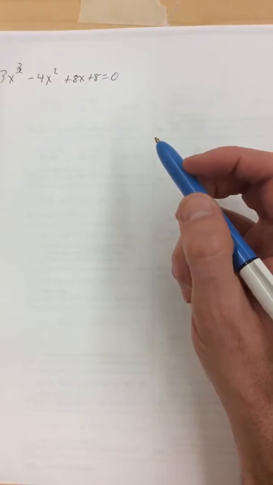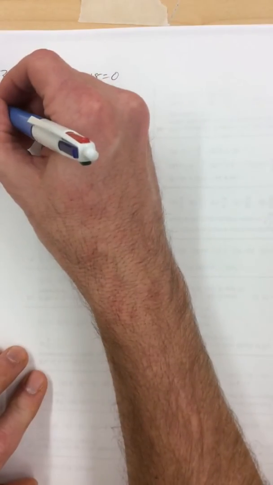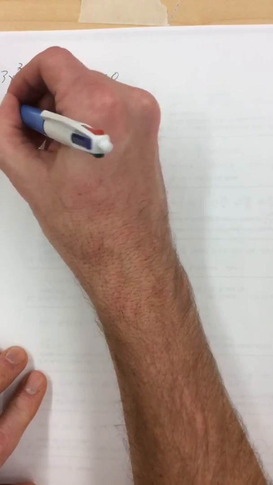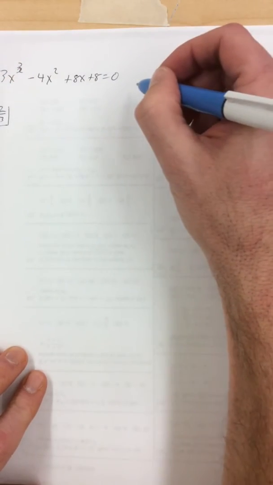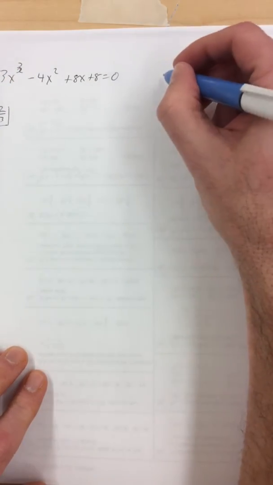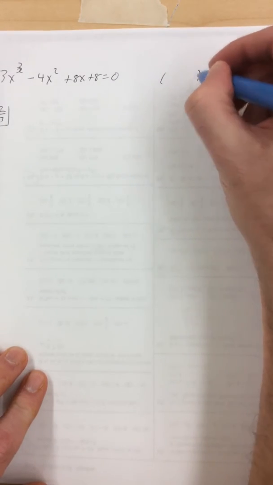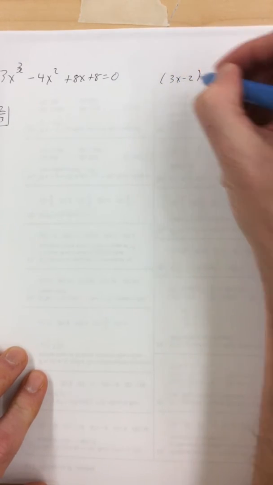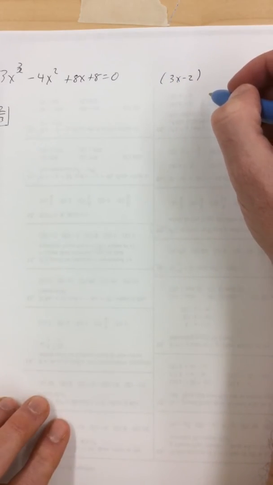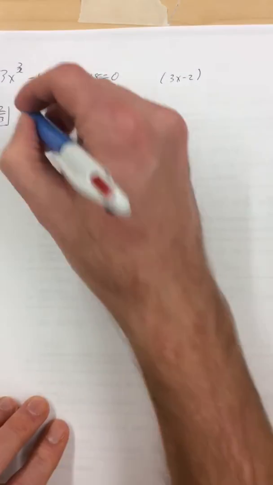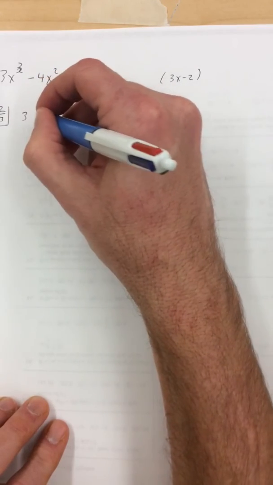So we know that 2/3 is one of our roots. Incidentally, if 2/3 is our root, then we know that the factor must have been 3x minus 2, because when we set this equal to 0, add 2, divide by 3, we get 2/3. But in any case, we have 2/3 in our box right there.